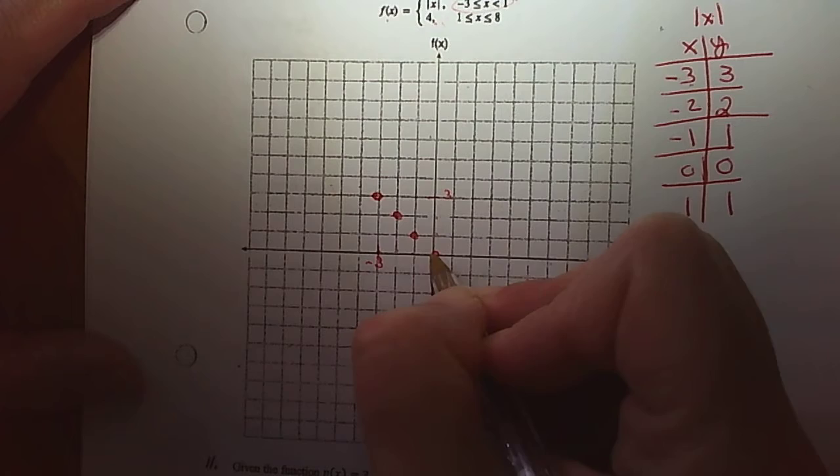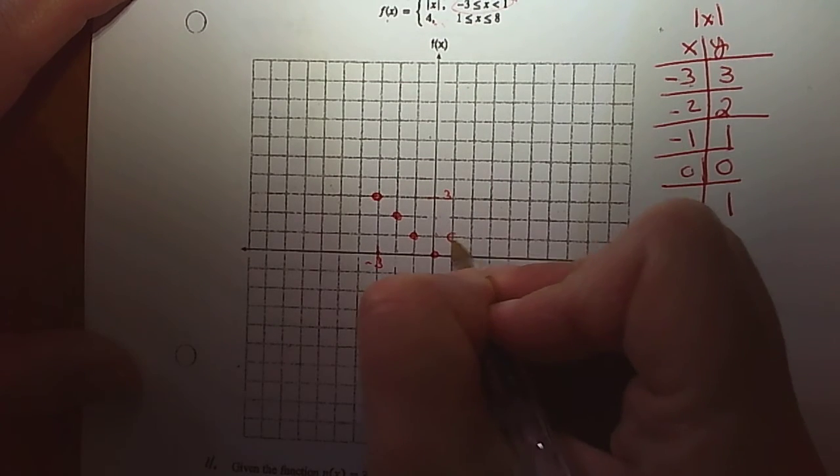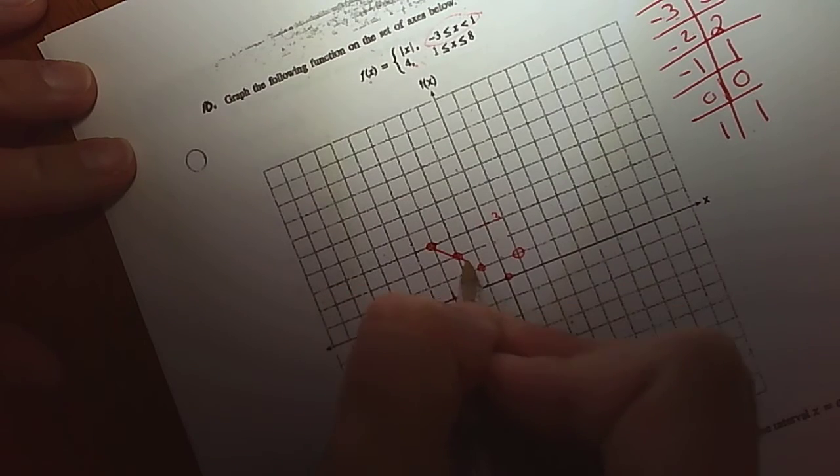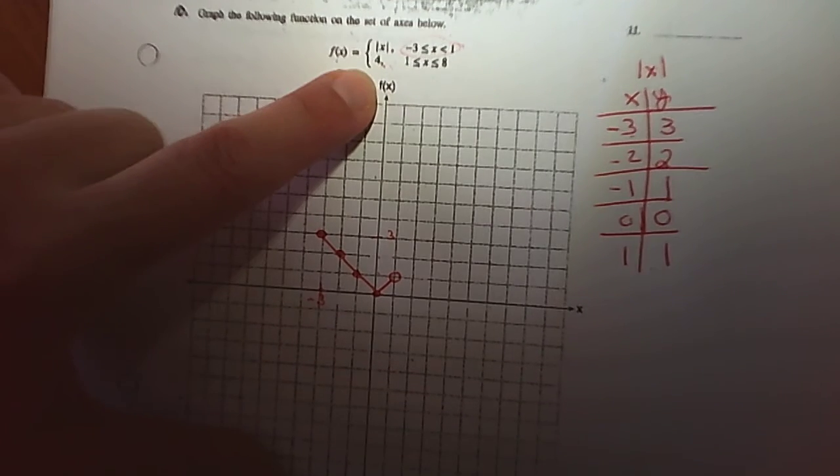1, 0, 0. Now, 1, 1, look here, there's no line. So this needs to be an open circle. So this is the first part of the graph. Then I'm going to do an XY chart for the next part.